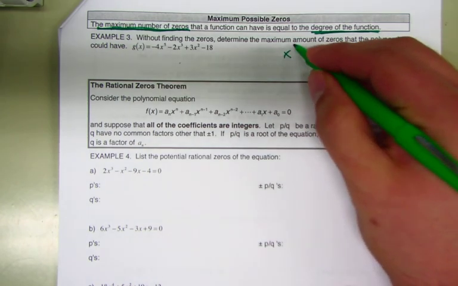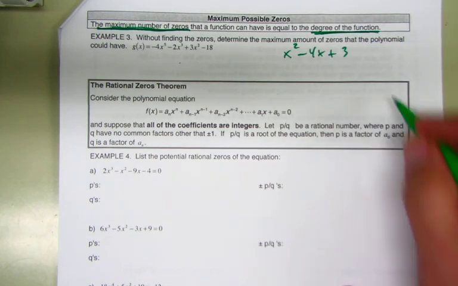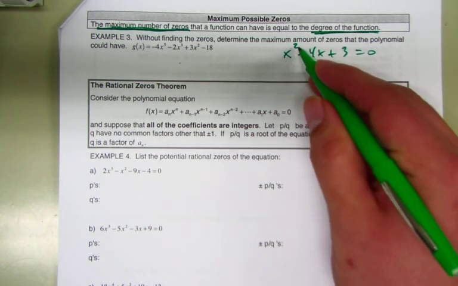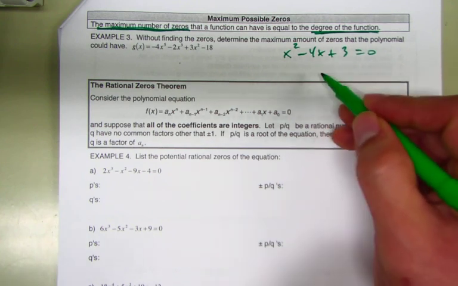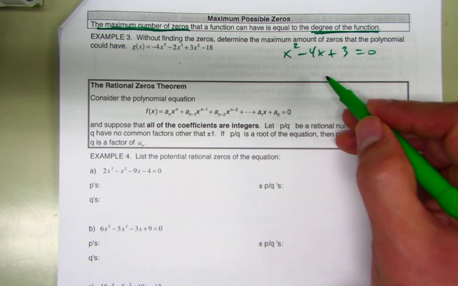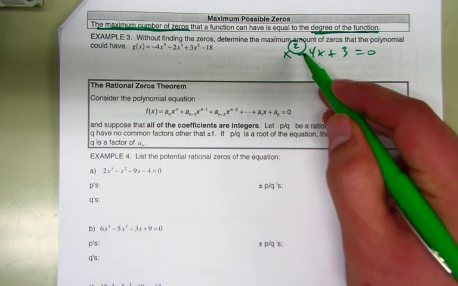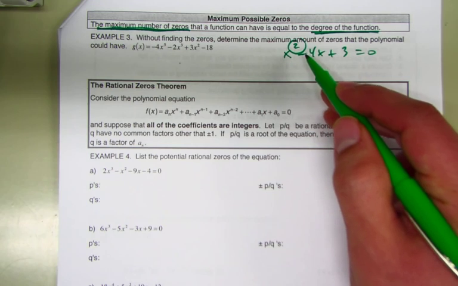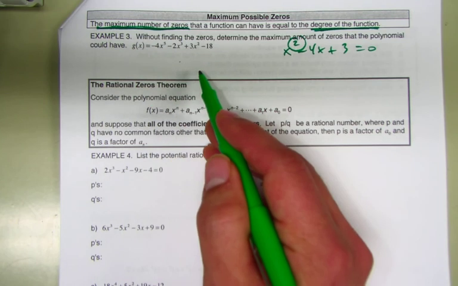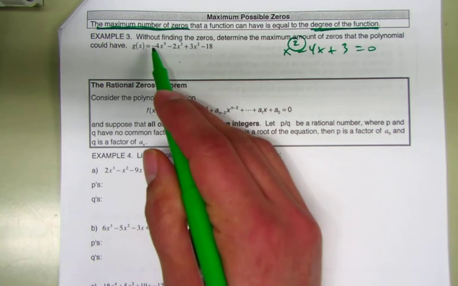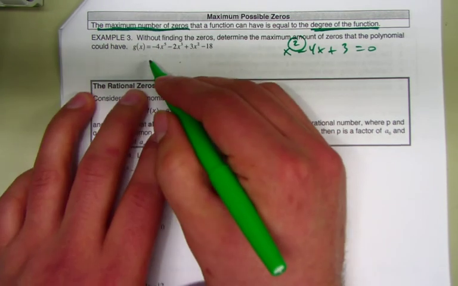So we're not going to do this, but let's just work with me here. If I have x squared minus 4x plus 3, okay? We have a degree of 2, and you've seen that typically there are 2 answers, right? Not always, but at most, whatever the degree of the polynomial is, that's the number of roots there will be. Does that make sense? So for this one here, we're not asked to find the zeros, but looking at the degree, what's the maximum number of zeros that we would have? That's right.